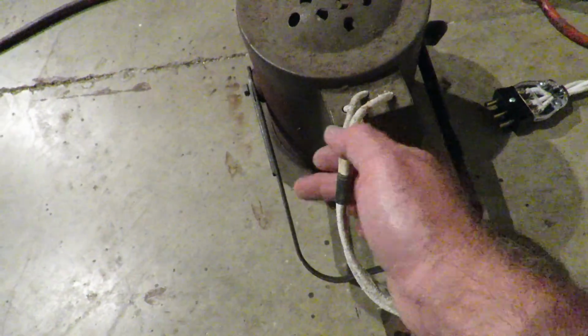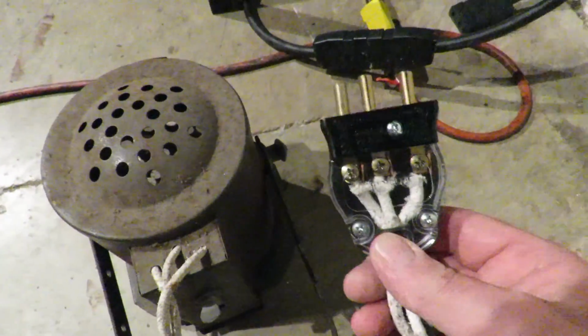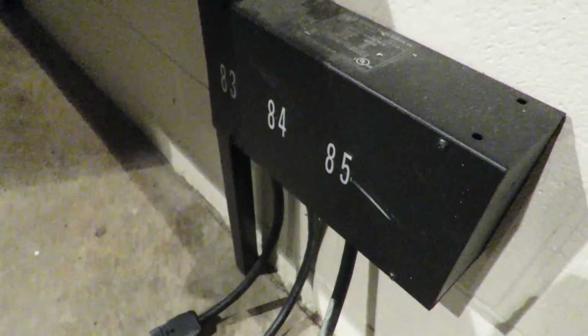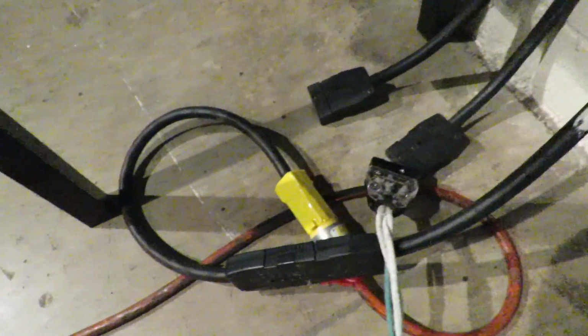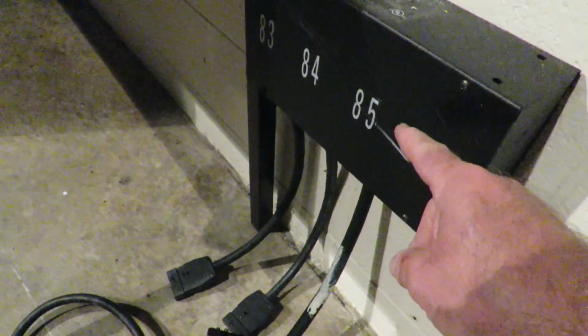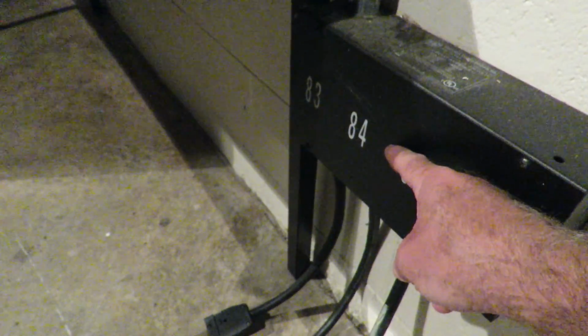The next thing in the relationship is the cable. And the cable ends in a connector. The connector is going to go into a stage circuit. So those two connectors join up together and go into circuit number 84.